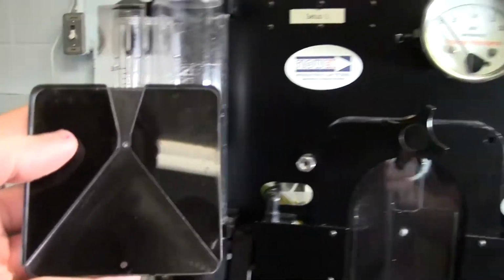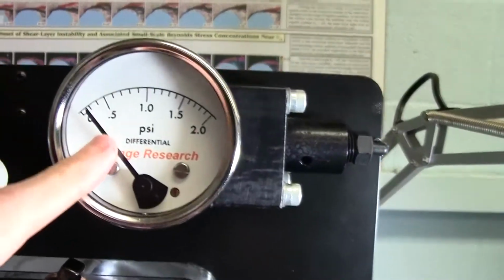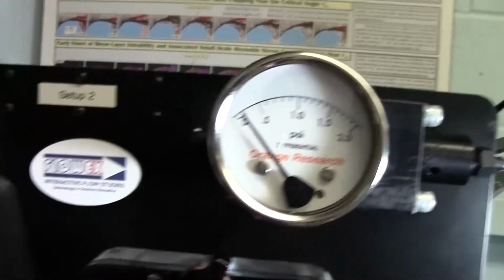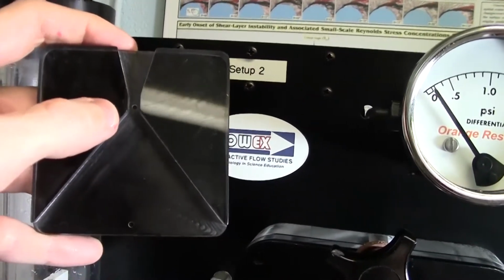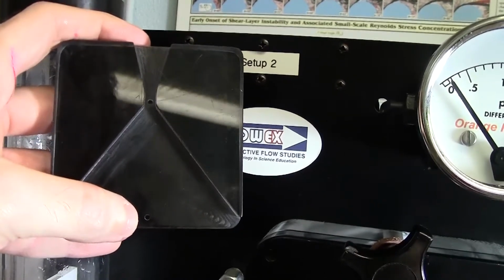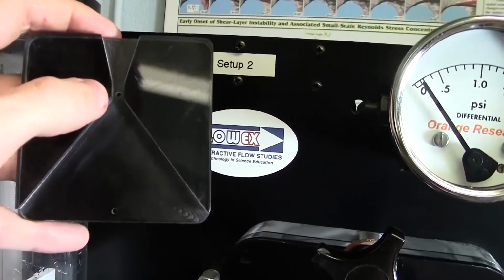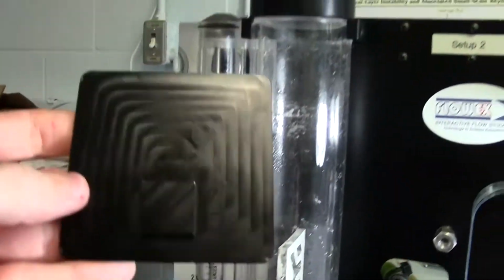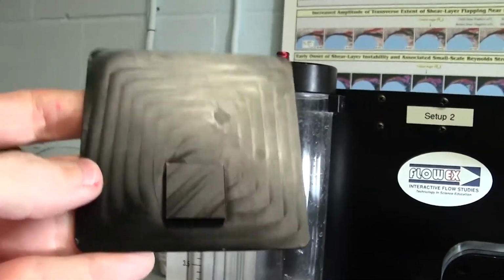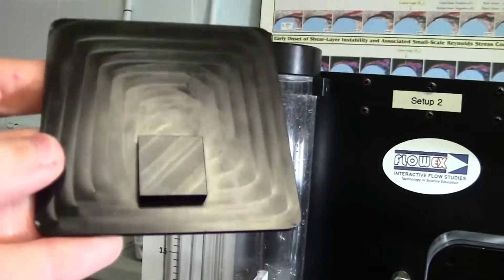So actually we have a pressure transducer here in the device that will give us the differential pressure between these two points. One at the inlet of the Venturi and one at the throat. And then lastly, we have the square model, which is simply a square put in front of the flow.